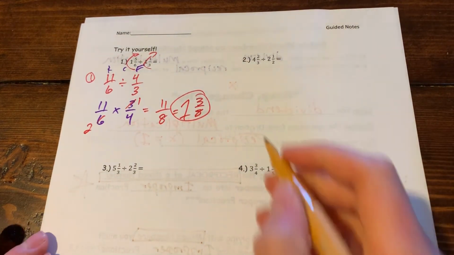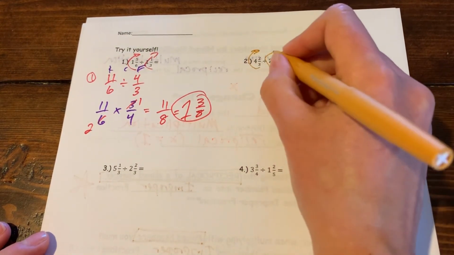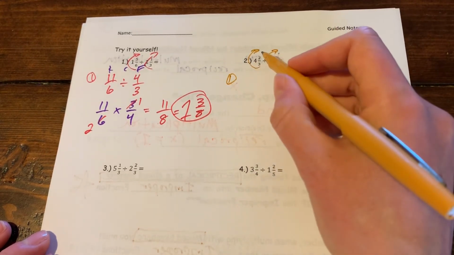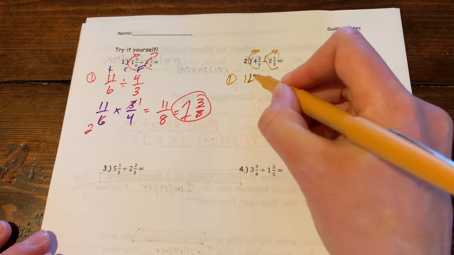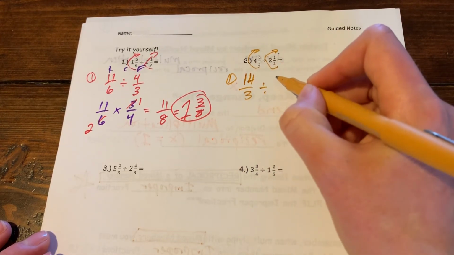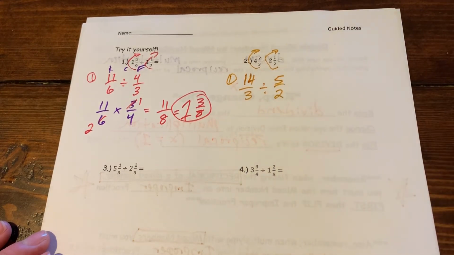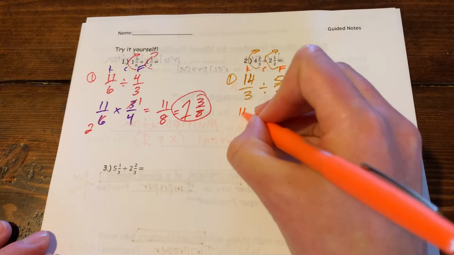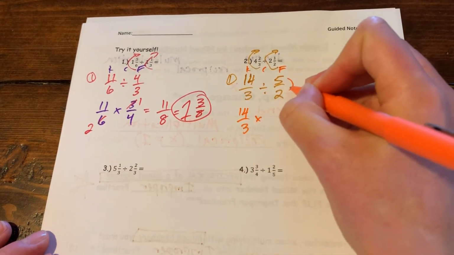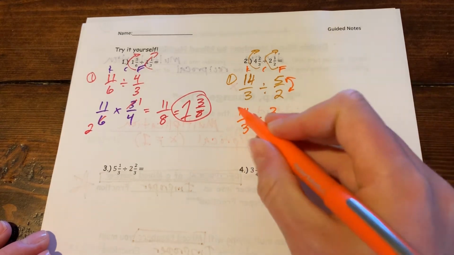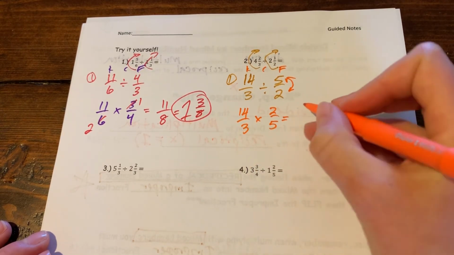All right, last one together, and then I want you to finish the rest on your own and check the answer key on the website. The first thing you do is turn them improper. 14/3 divided by 5/2. Step 2, you can keep, change, flip. 14/3 times, flip this guy, 2/5. I can't cross simplify, so I'm gonna have to just multiply straight across.